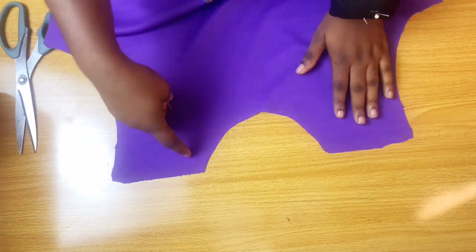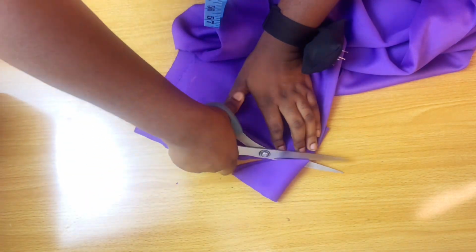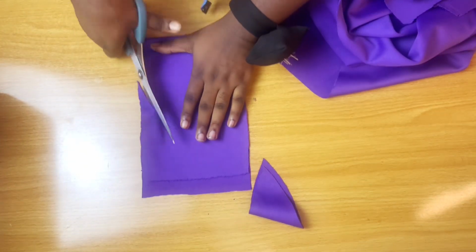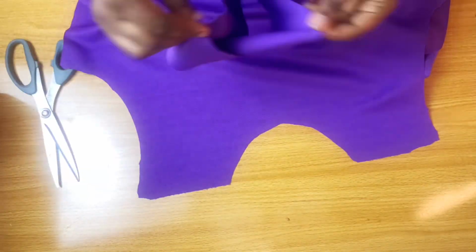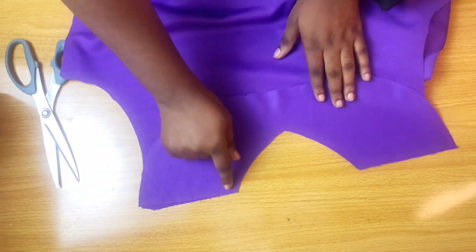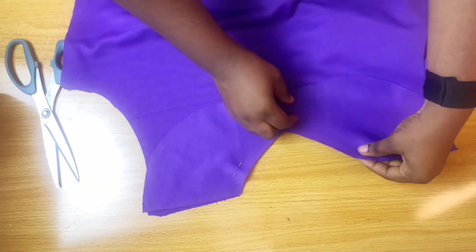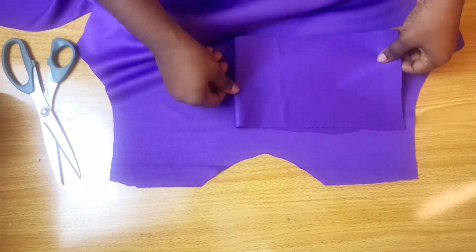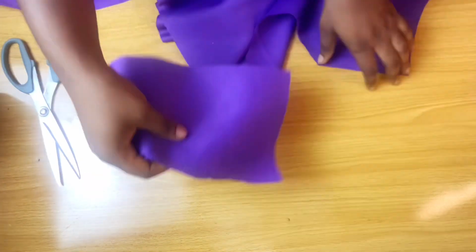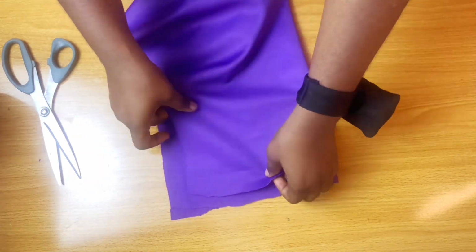Then let's work on the interfacing. So you just take your fabric, place a piece of fabric underneath it and cut your interfacing. You see how short my interfacing is. I always want the interfacing for my dresses to be very short, because I don't want it to be too much when you put it on. But you can just stitch the interfacing and just stitch the neckline if you want to see your thread, but I don't like doing that for my clothes.